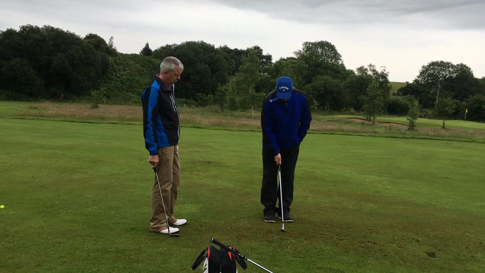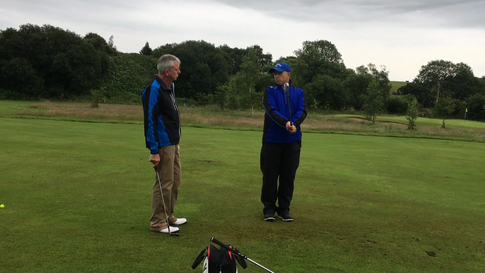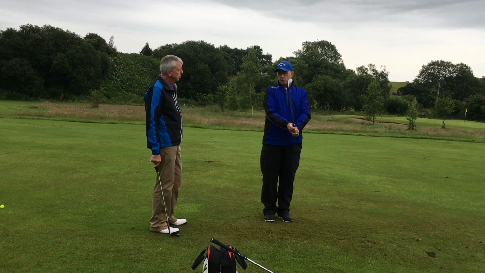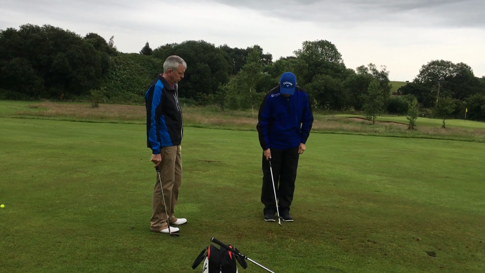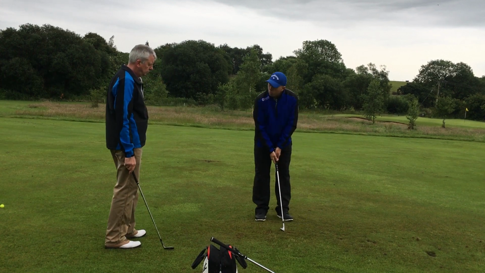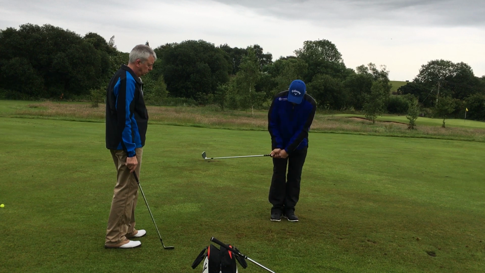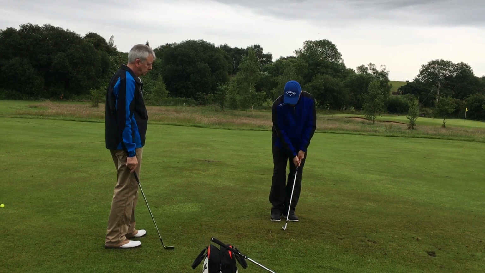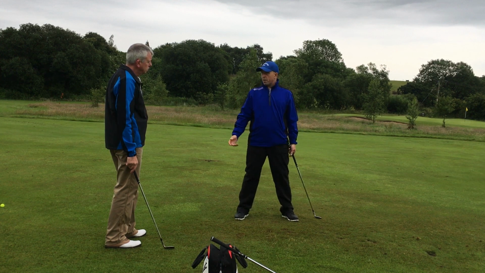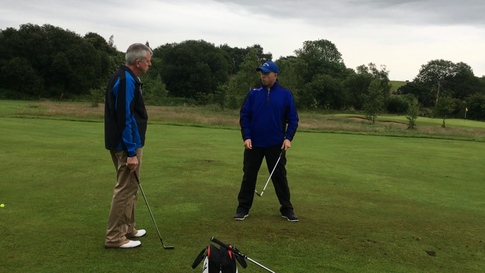Your other variables then are face angle. You can open it up, you can square it up. I would never really advise you to close it down, but you can certainly open it up and square it up. Then your other variable will be ball position. You can move it back, or you can move it forward. Then you can look at stance width. The narrower the stance, the steeper the angle of attack, the wider the stance, the shallower the angle of attack. Yeah? And then swing length, we're not going to include that, or swing speed. So you've got different variables.